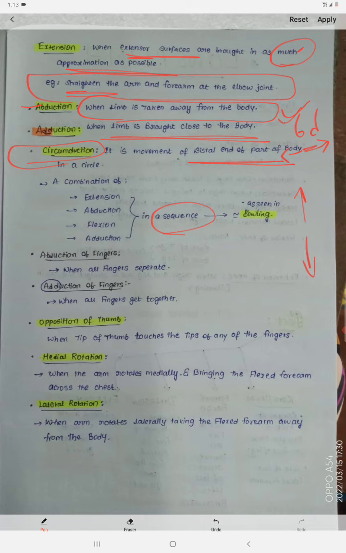And flexion means again you flex the flexor surfaces, decreasing the angle between the front of the arm and the front of the forearm. Just flex the upper limb. And then adduction. Adduction means bringing towards the midline of the body. All this, whenever it occurs in a sequence, as seen for example in bowling, this combination is called circumduction.